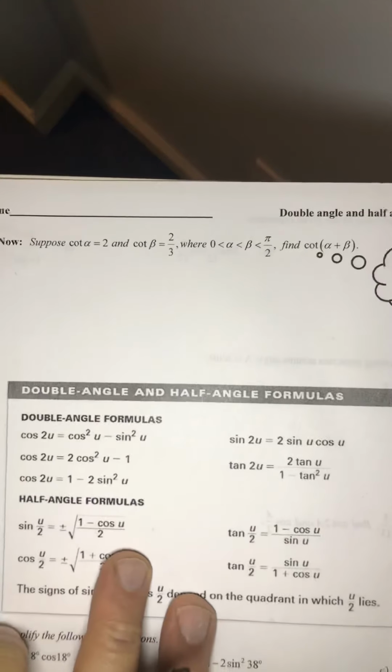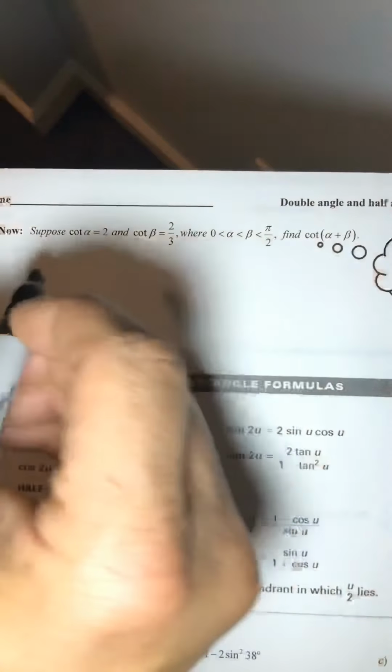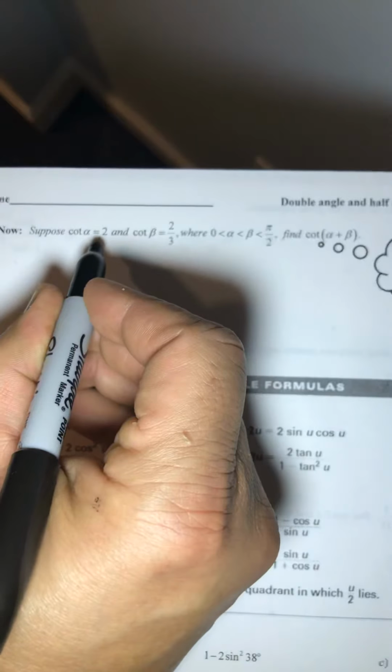Good morning, everybody. We are going to be doing double angle and half angle formulas today. Our do now today is a little bit of a challenge. You're given that the cotan is equal to 2.